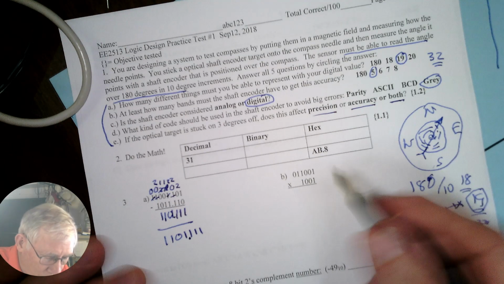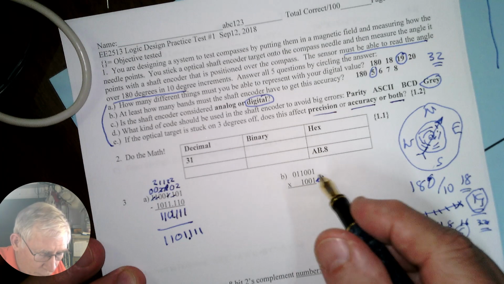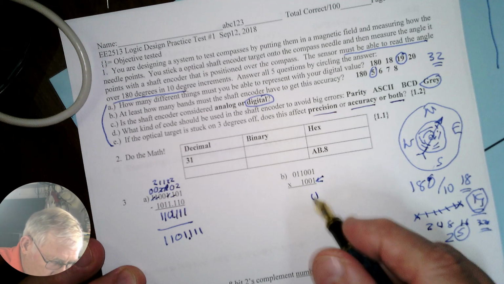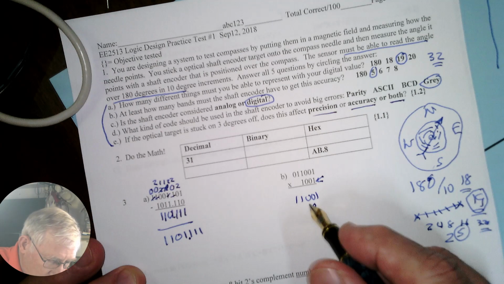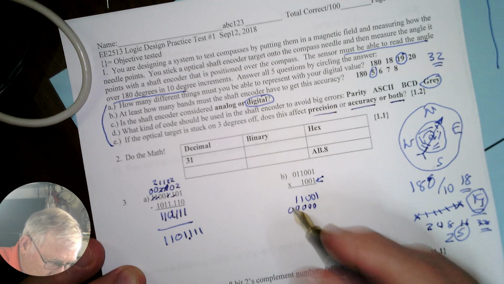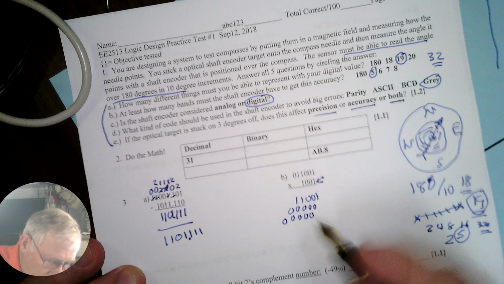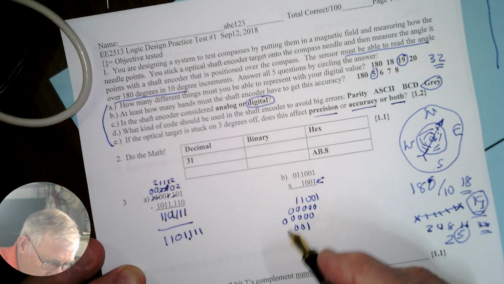We've talked about multiplication. If your multiplier is a 1, you copy this. If it's a 0, you just copy zeros and shift. So this would be 1, 0, 0, 1, 1. And then here we copy 0, 0, 0, 0, 0. And here we copy zeros again. And then finally we copy 1, 0, 0, 1, 1.